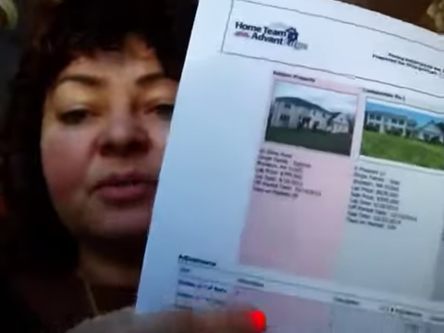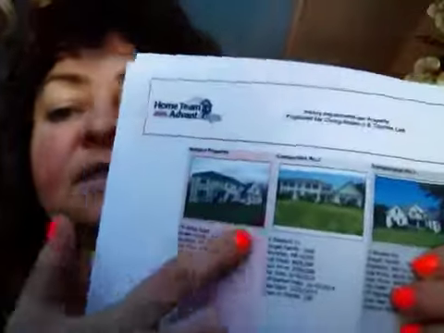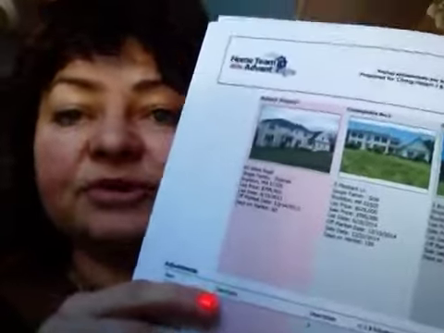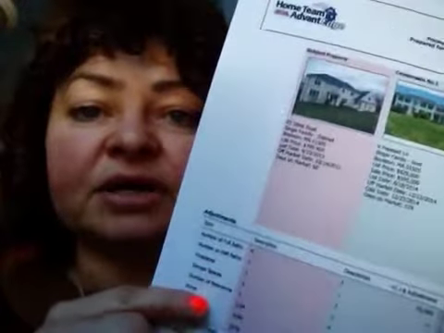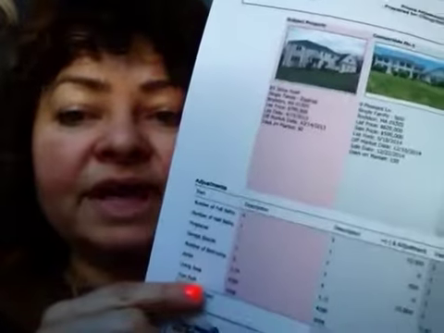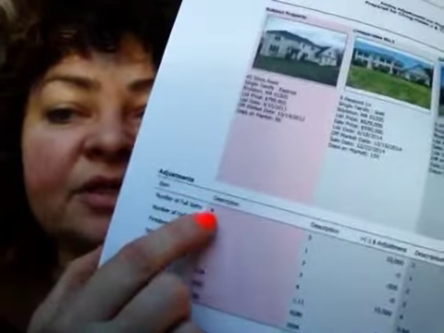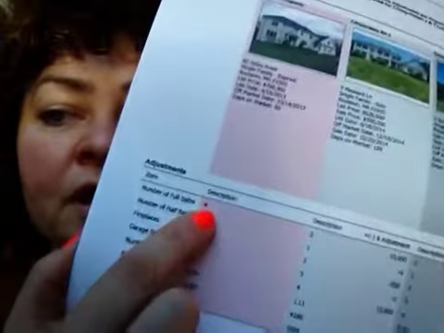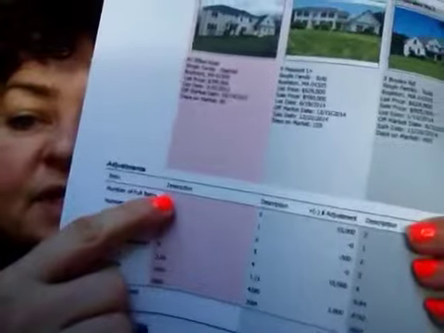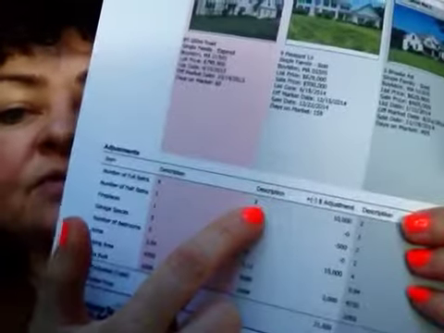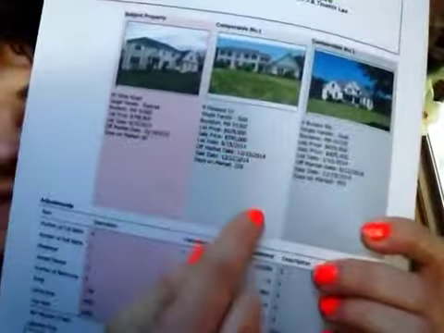It looks like this. There are rows. The subject property will be in the pink, and these are the competition homes. Now, the appraisal style is done very much like an appraiser would do. And what they do is they add and subtract for the difference. In this example, the subject has four bathrooms here. This property has only 3 bathrooms, so this has less value.